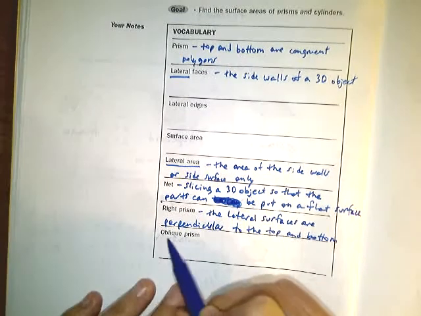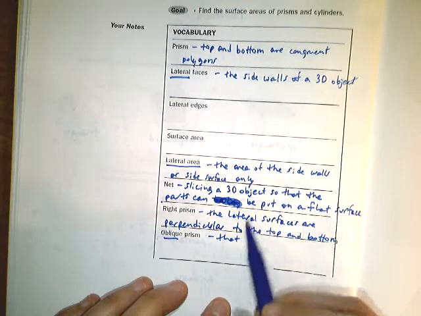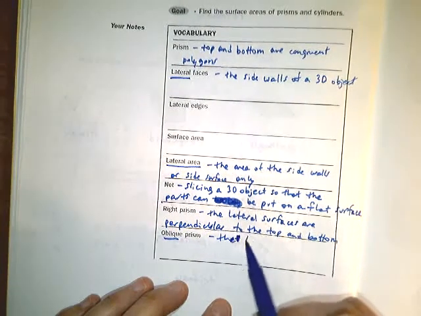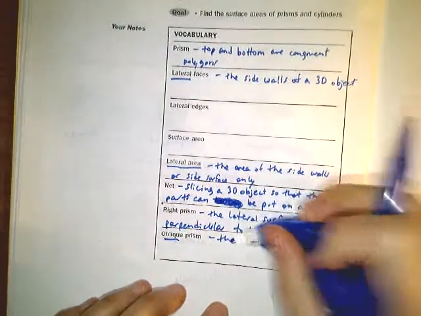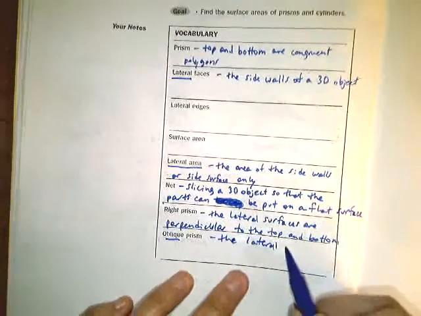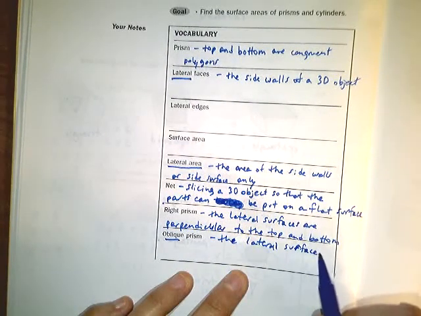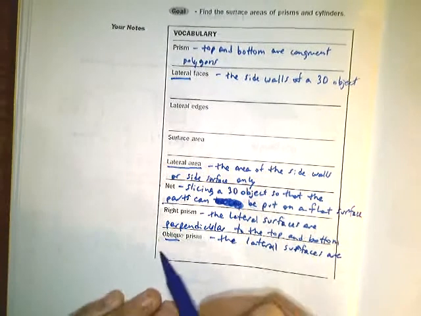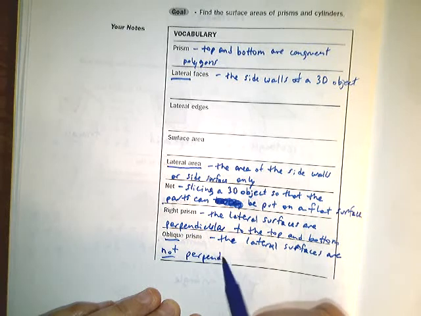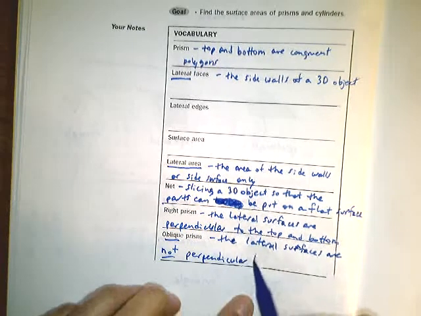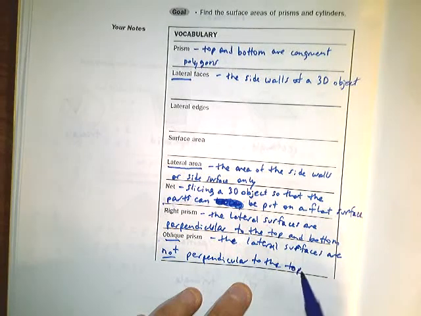If it's not a right prism, then it's an oblique prism. It's where the lateral surfaces are not perpendicular to the top and bottom. I can't write today, my goodness.